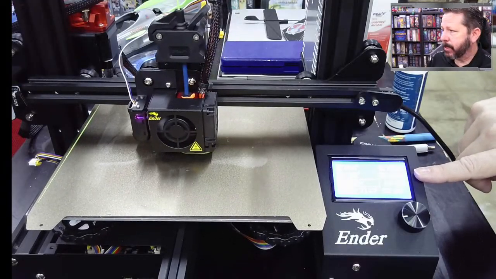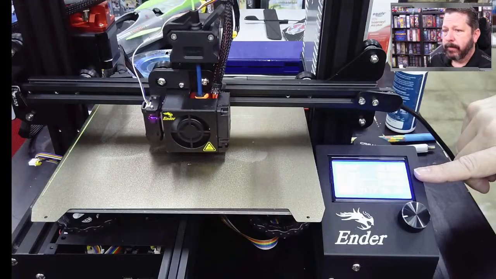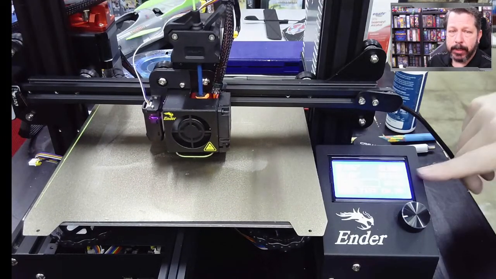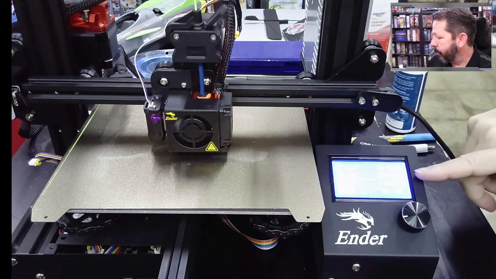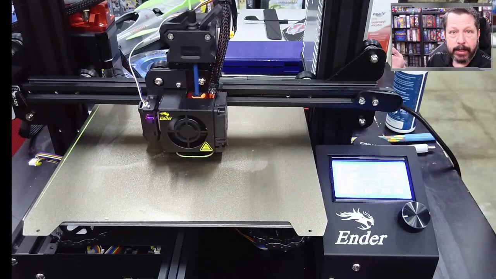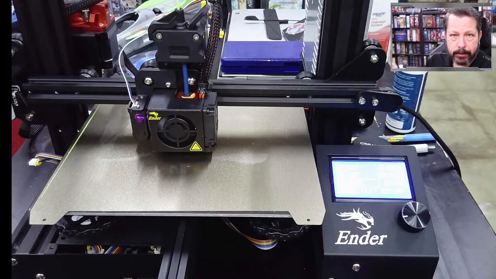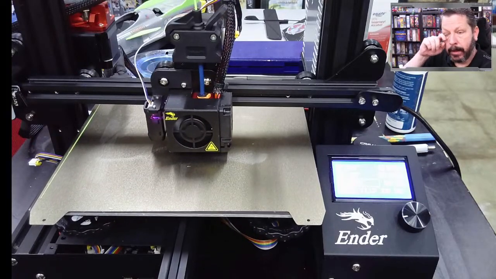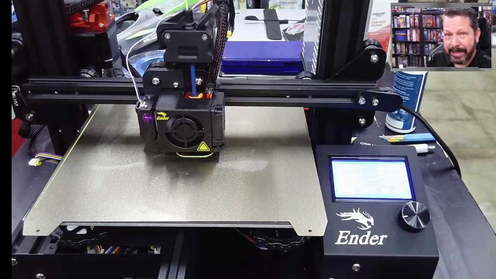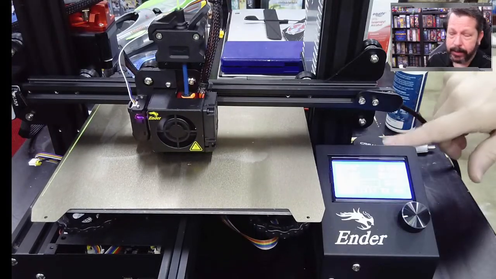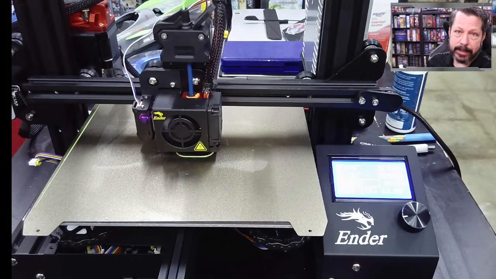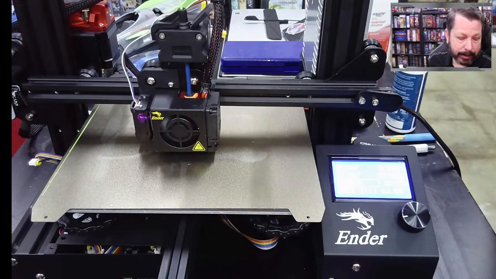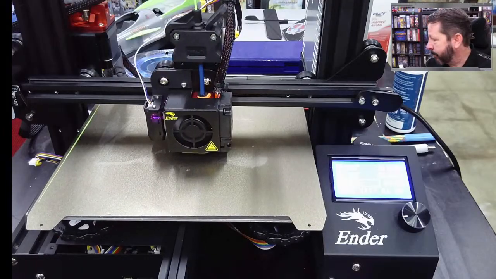So if you think everything's going well and the printer's not maxing out its flow rate or its speed or anything, you can go in and bump up the feed rate to 110% or 120% or more. If you think it needs to slow down, you can do the opposite. You can go in here while it's printing and lower the feed rate to give it a chance to save the print possibly.